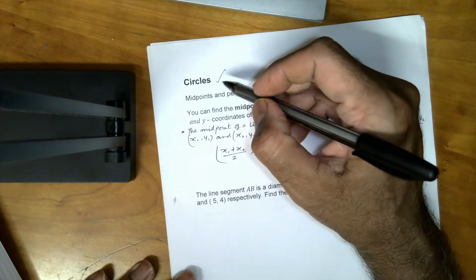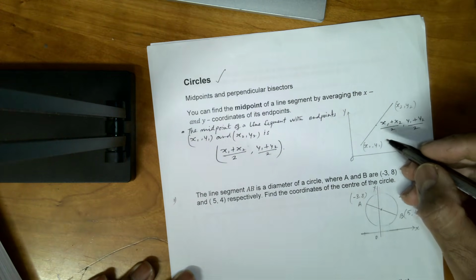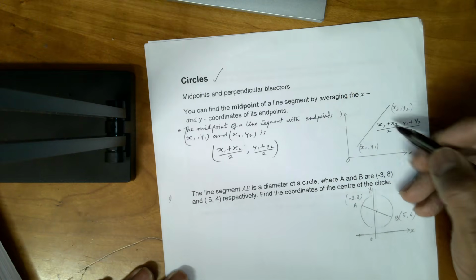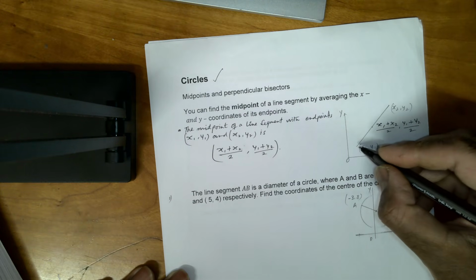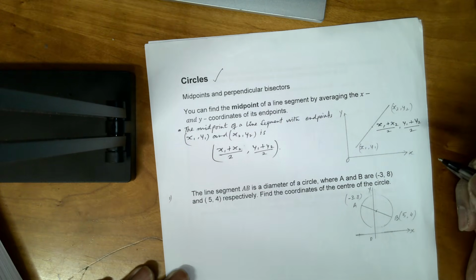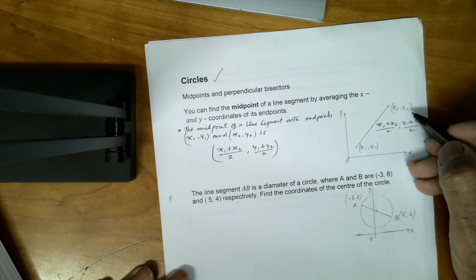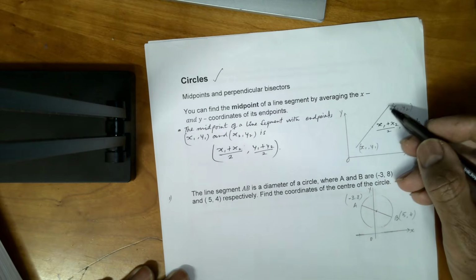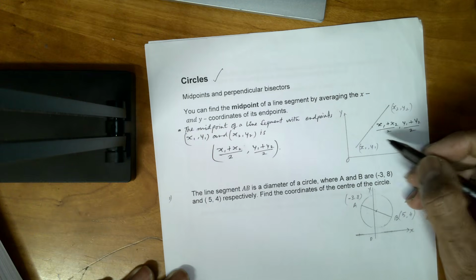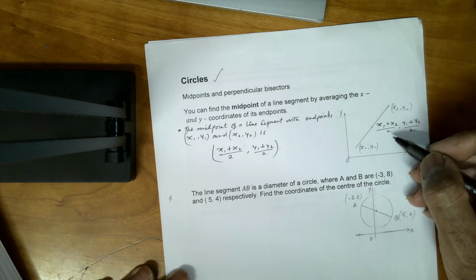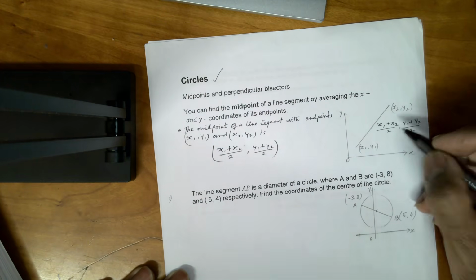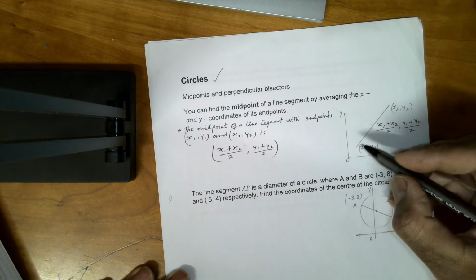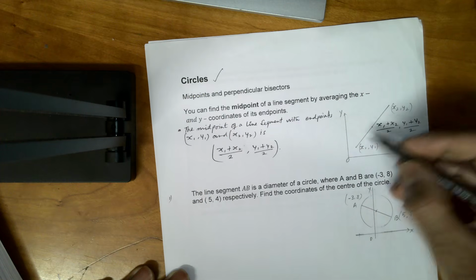When we talk about circles, I will explain this further. If a line is given to you, say the endpoints are x1, y1 and x2, y2, then the midpoint of this would be x1 plus x2, divided by 2, and y1 plus y2, divided by 2.